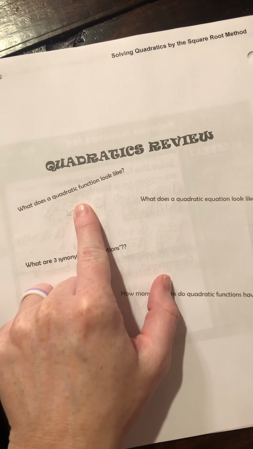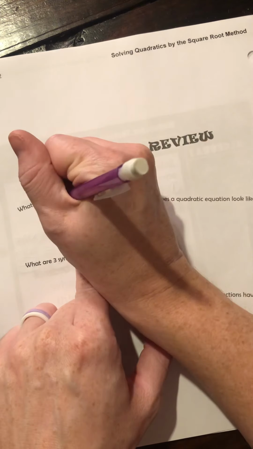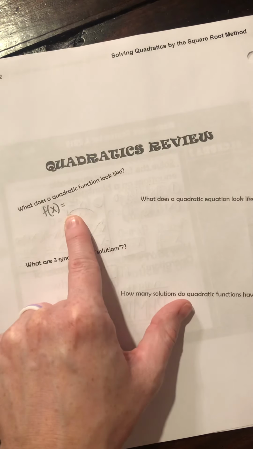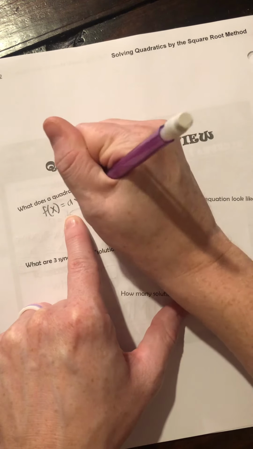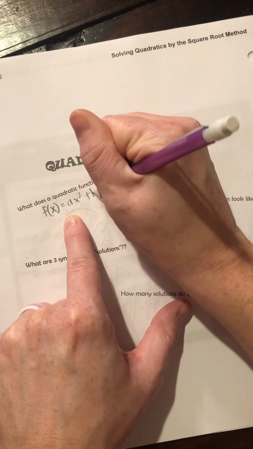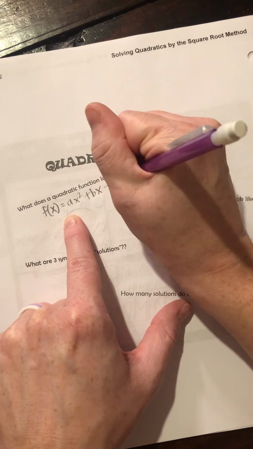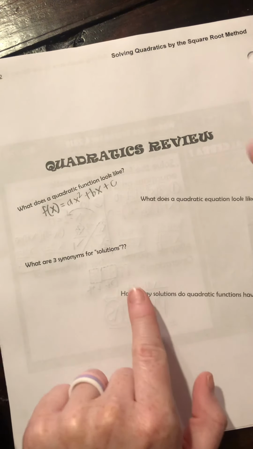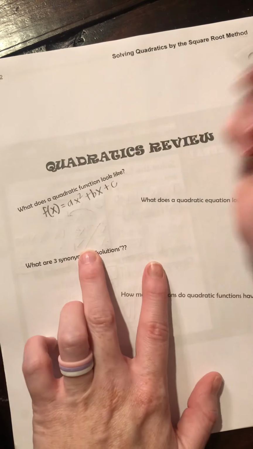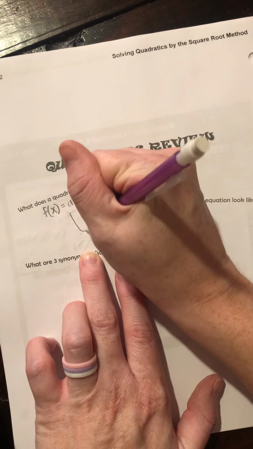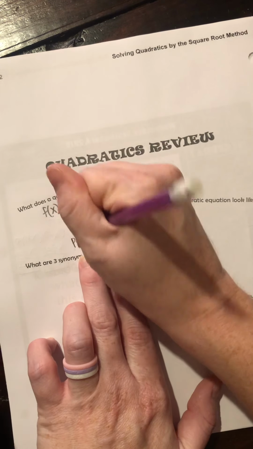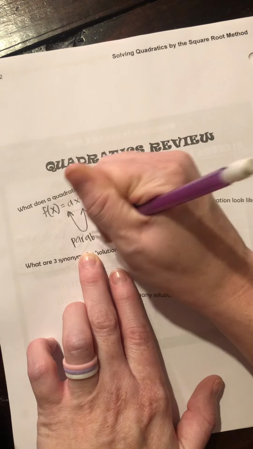What does a quadratic function look like? Well, our functions are usually written in function notation. F of x equals ax squared plus bx plus c. My functions also can be graphed, and I need to remember that these graphs are what we call parabolas.